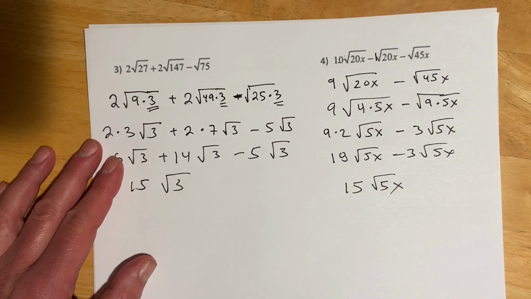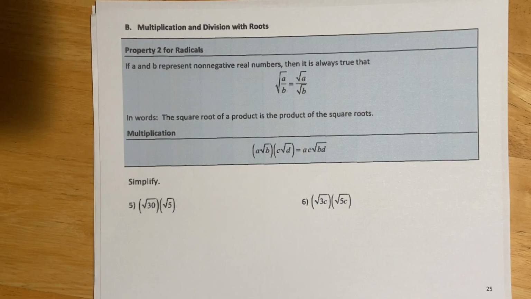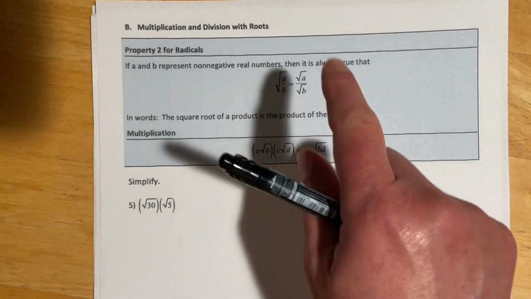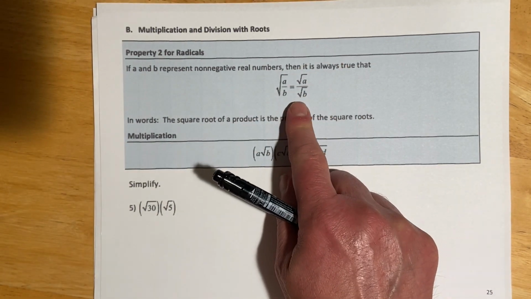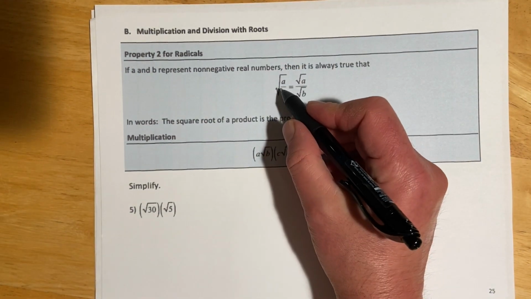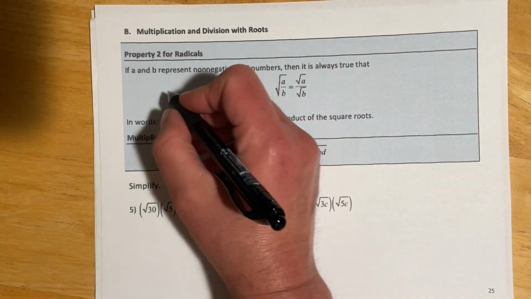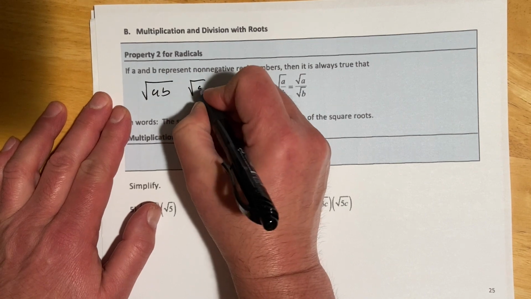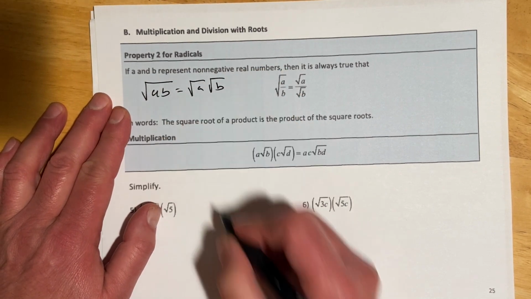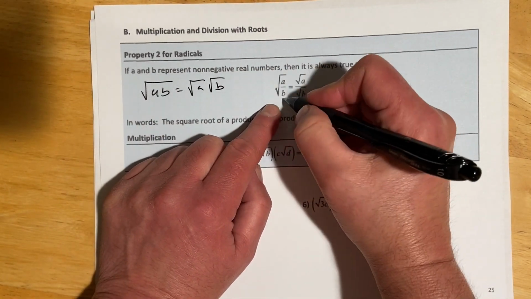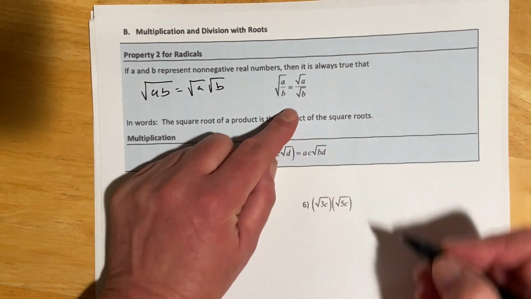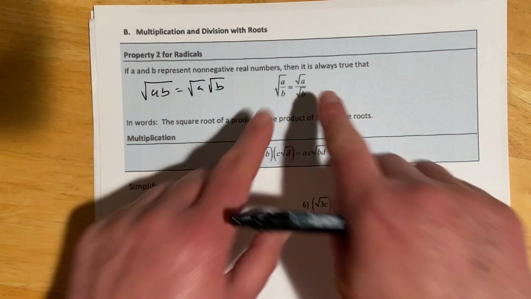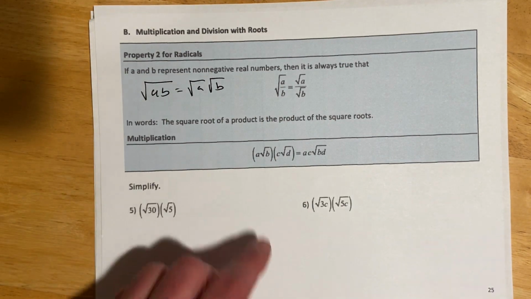square root 5x. Okay, so for multiplication and division, we're going to pick up property 2 for radicals or roots. And this is much like property 1, but with a fraction. So property 1, we had the square root of AB, which could also be written as root A times root B, if that was helpful. And this one is just the root of the fraction is the root of the numerator over the root of the denominator. So that's property 2. We'll use that with division.